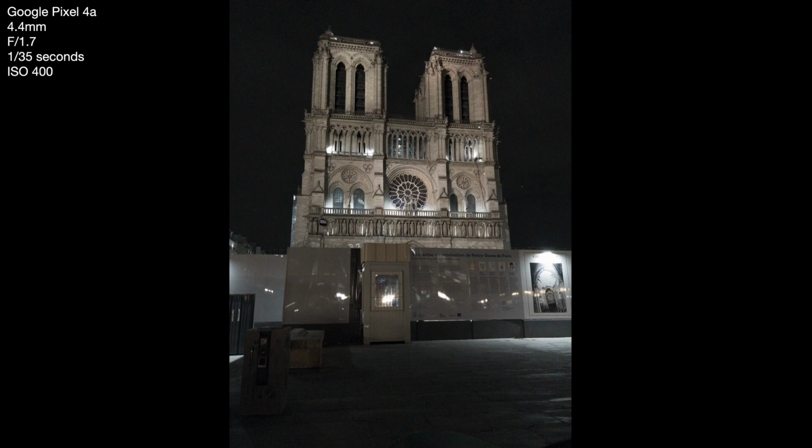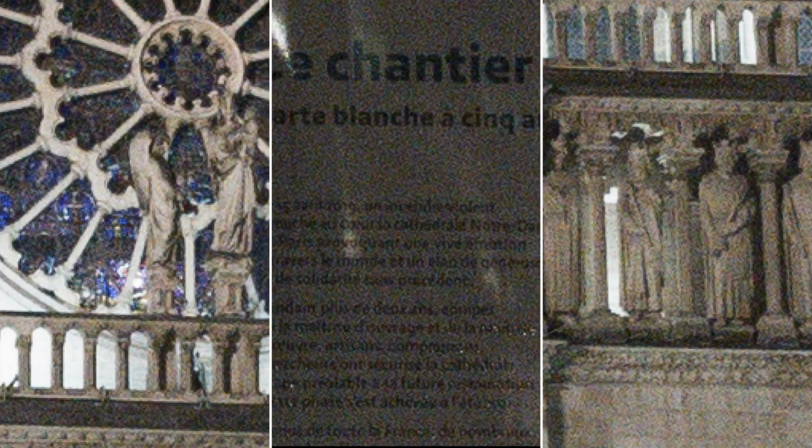Although it might look okay at this resolution, closer inspection reveals digital camera sensor flaws, such as saturations next to the statue. Besides, the text and details of the statues on the right are barely visible because of poor spatial resolution and noise.